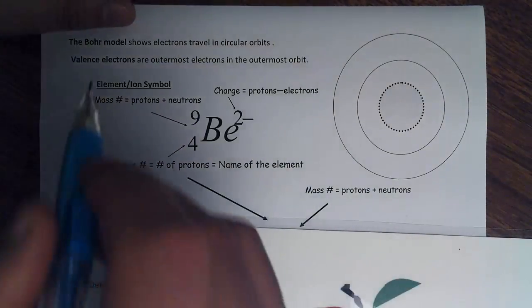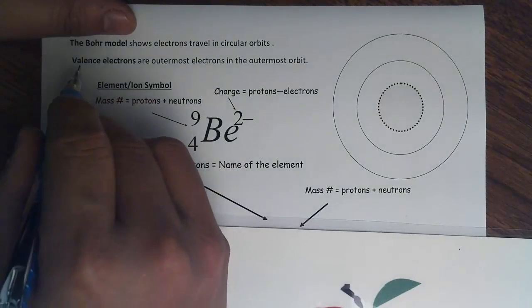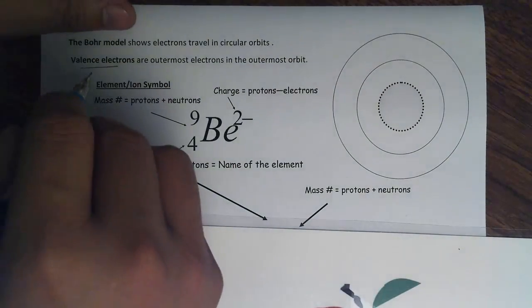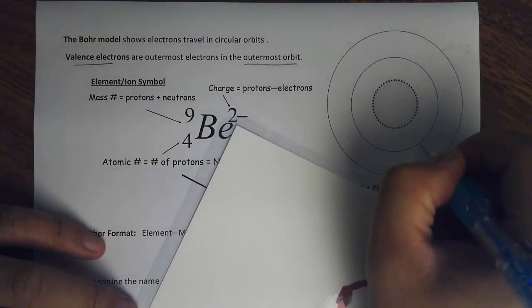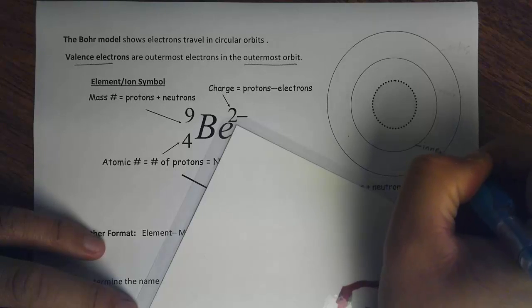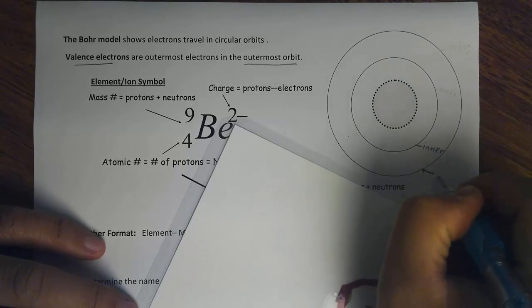Then we have a new term being introduced to us called the valence electron. The valence electrons are the electrons in the outermost orbit. So this would be the inner, and of course, this one would be the outermost.